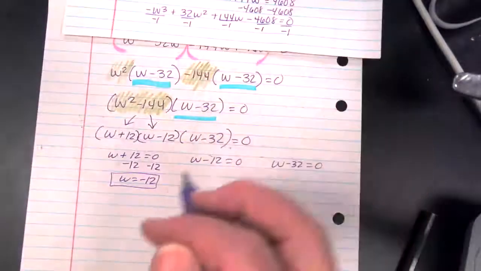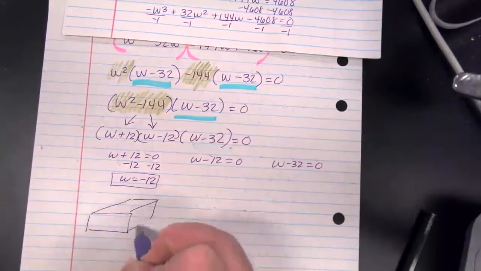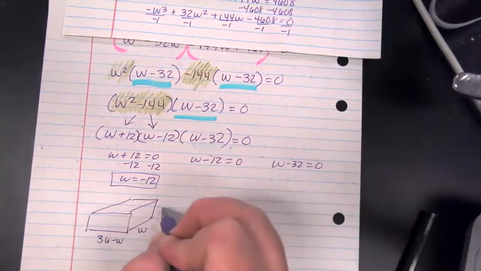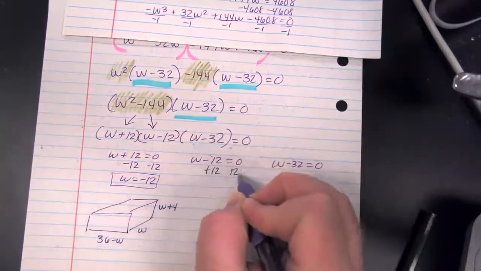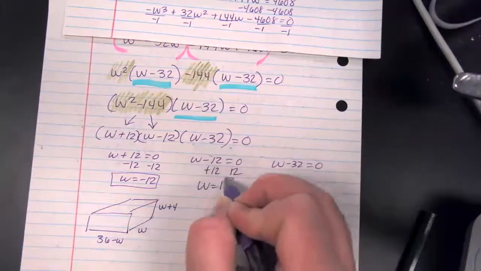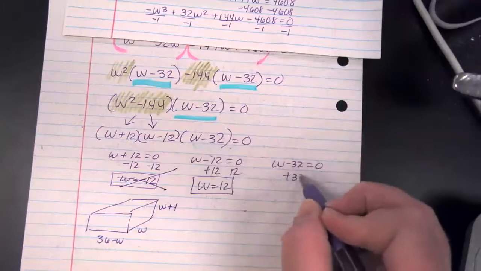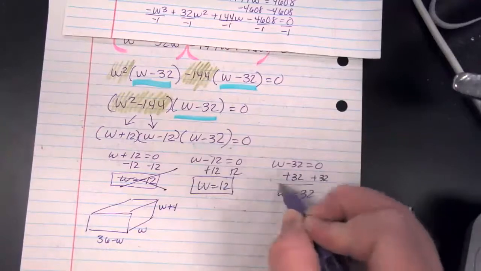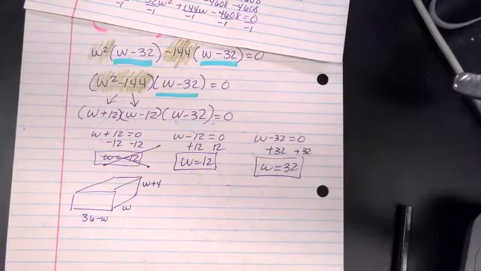Let me draw our picture back here again. 36 minus W plus 4. This is plus 12. So W equals 12. Okay, so that's possible. And how about 32? That's possible too. All right, let's see what we got going on here.